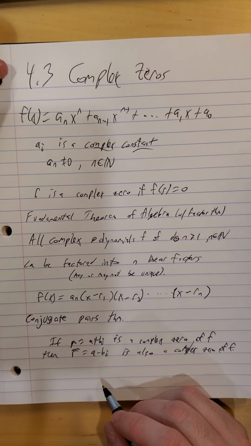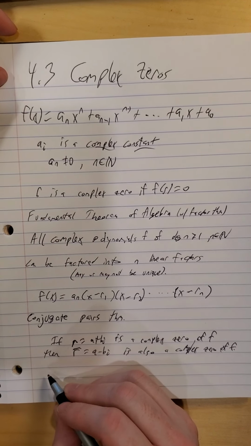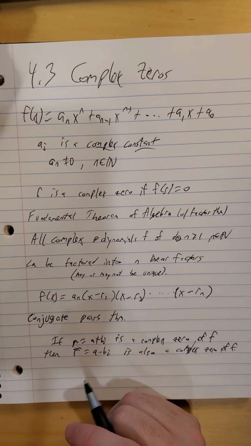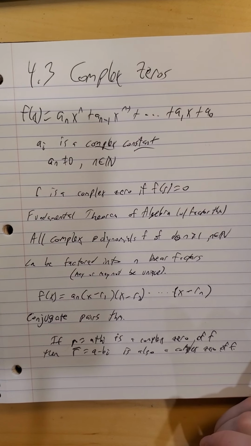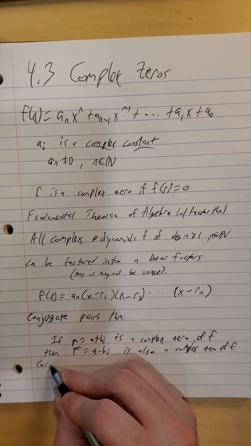So if 6 minus 2i is a 0, 6 plus 2i must also be a 0. If negative 3i is a 0, positive 3i is also a 0. And there's a nice little corollary to that.